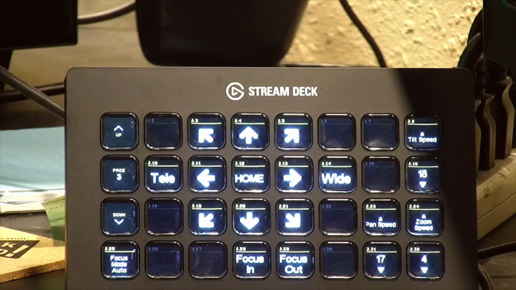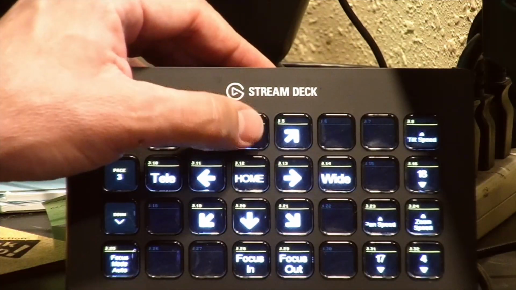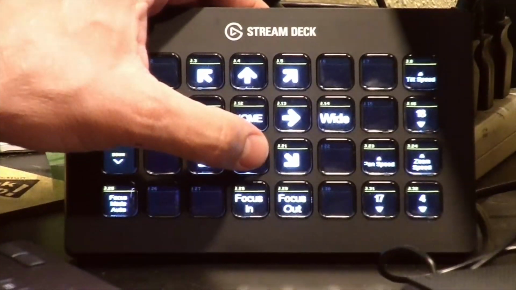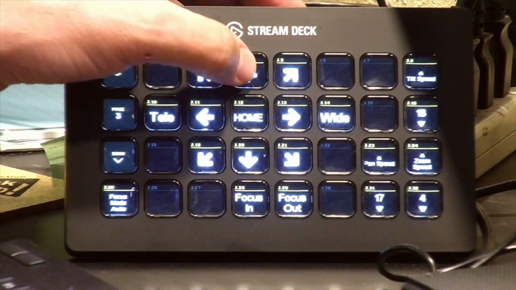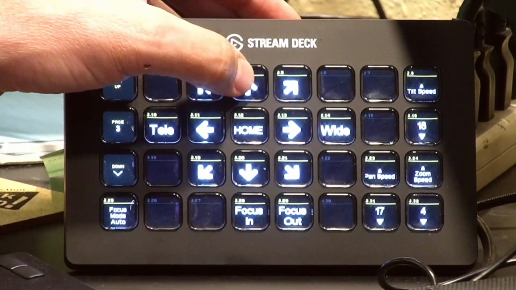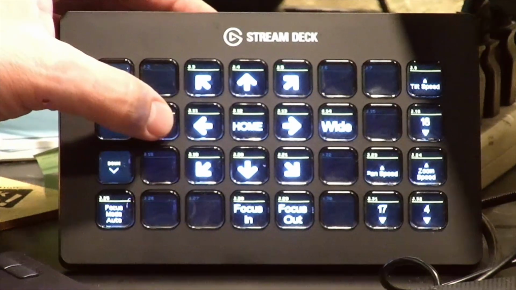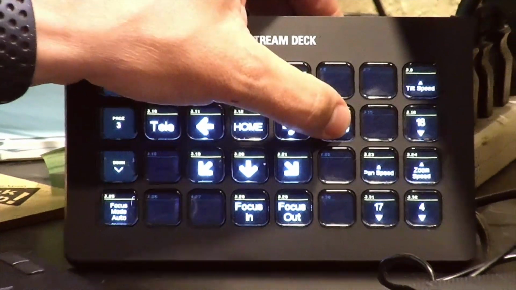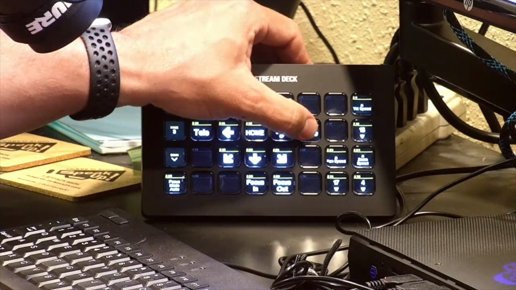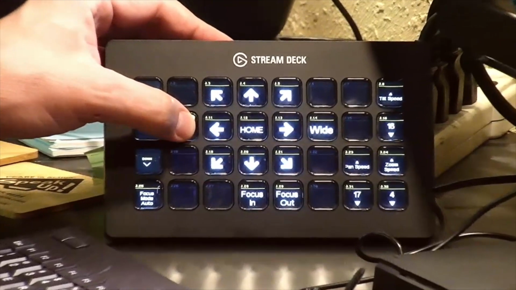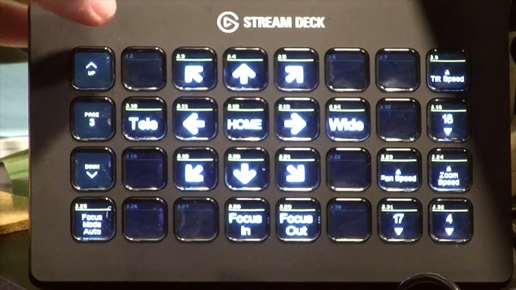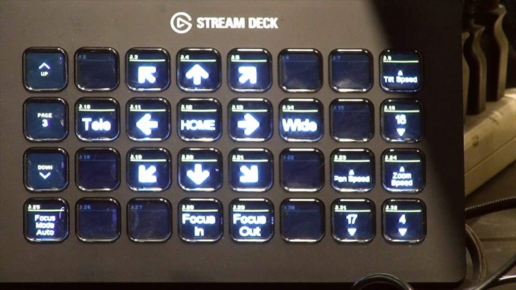And as you can see, it automatically incorporated it in our Streamdeck. So if I push on it, and you can adjust the controls. I have the speed set a little high, and you can go wide with this, clicking the wide button. You can go telephoto with this, clicking the telephoto button, center a little bit.